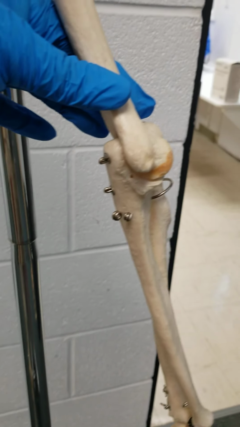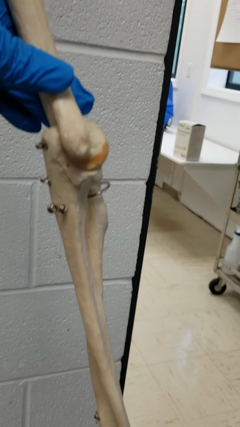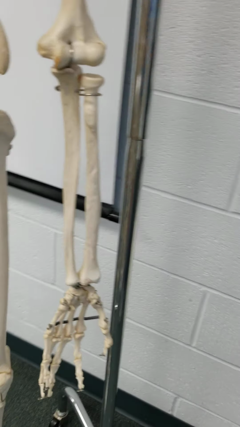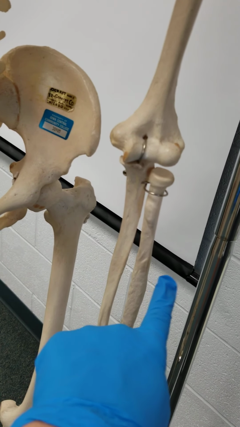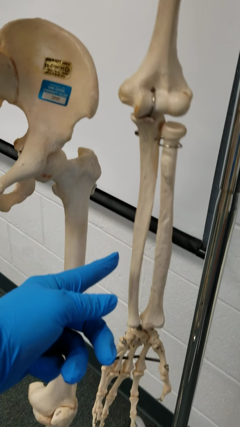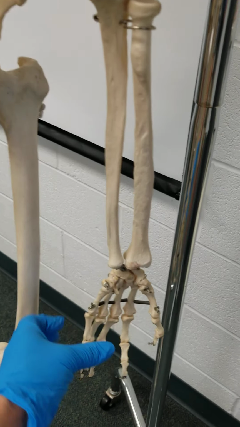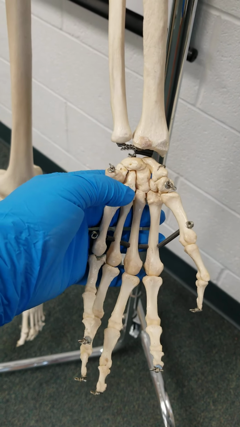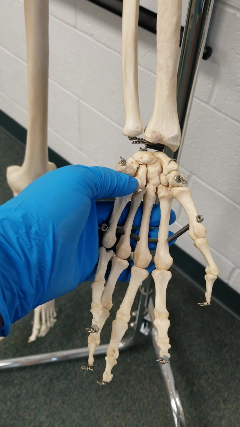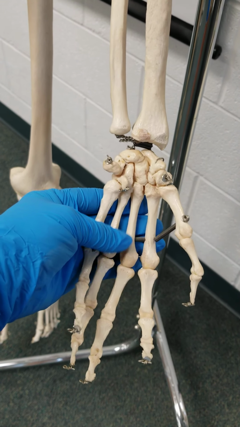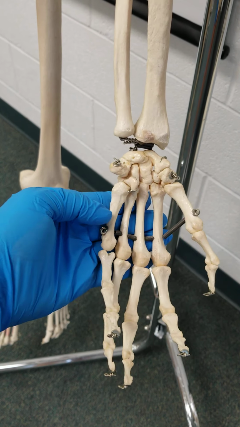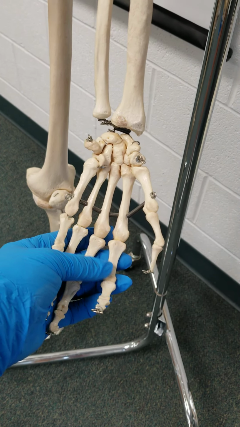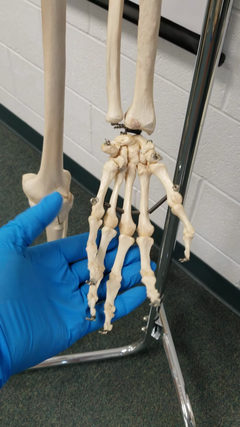Here we go. So the ulnar bone is medially. So we've got radius laterally, ulna medially. Then we have the wrist bones. The wrist bones are the carpal bones. Then we have the hand bones. These bones here, these are the metacarpals. Then these guys out here are called the phalanges. They're your finger bones.